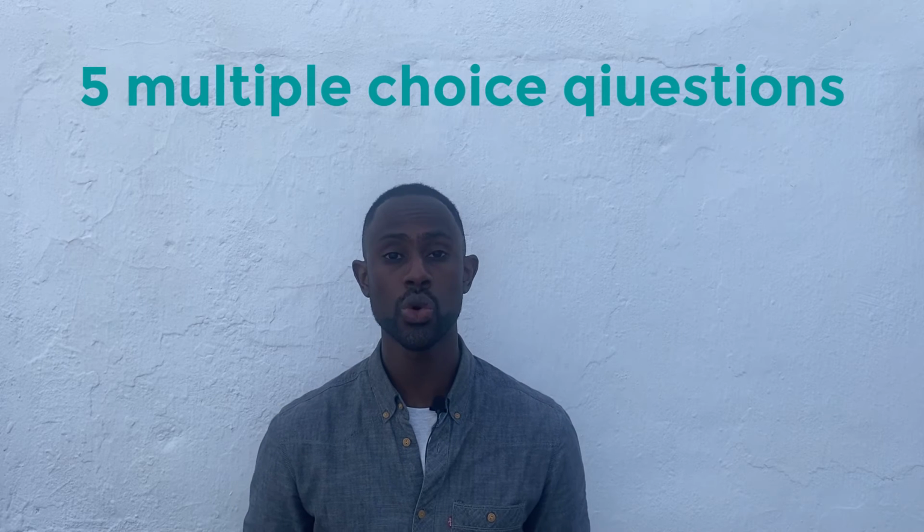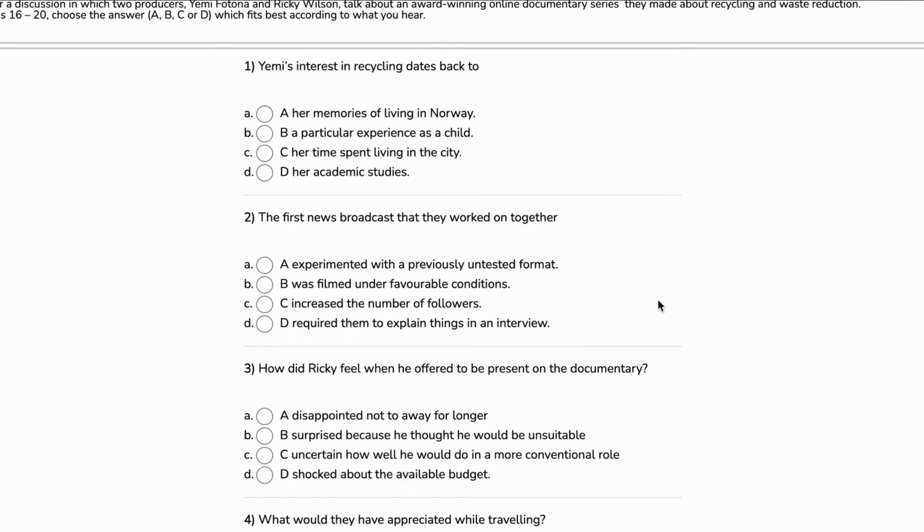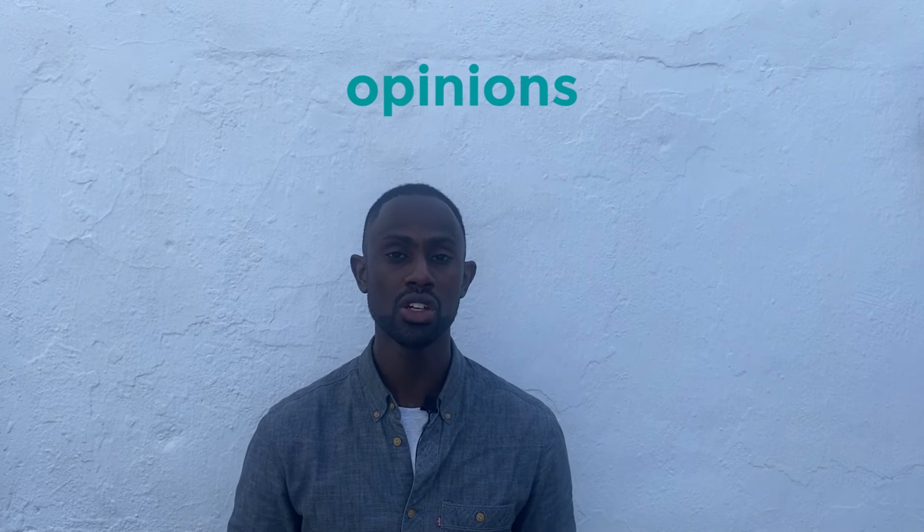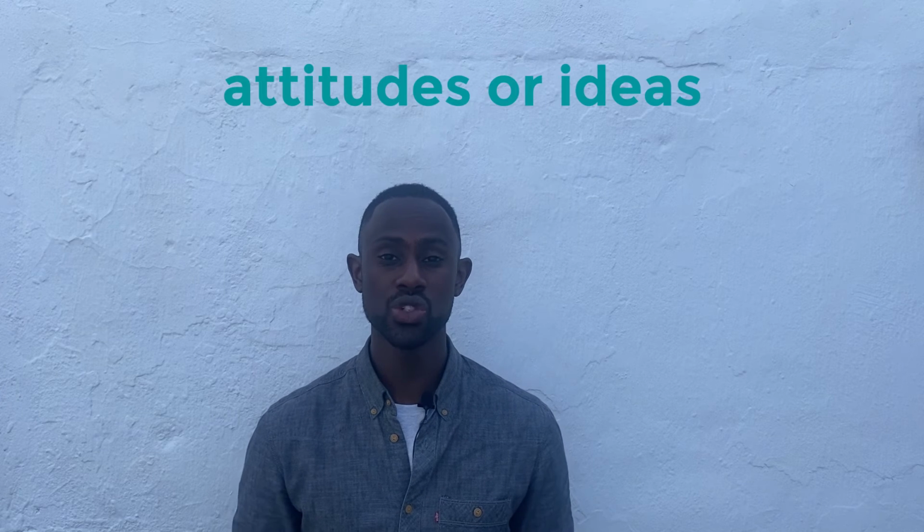In part 3, you hear part of an interview or discussion between 2 or more speakers, and you then have 5 multiple choice questions where you need to choose the correct answer, A, B, or C. Here, you're being tested on your ability to listen for the opinion, specific attitudes or ideas, but also the inferred meaning that the speakers give.